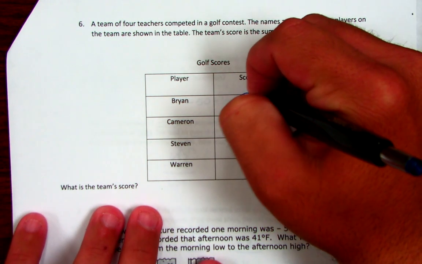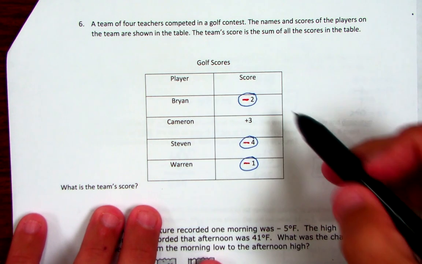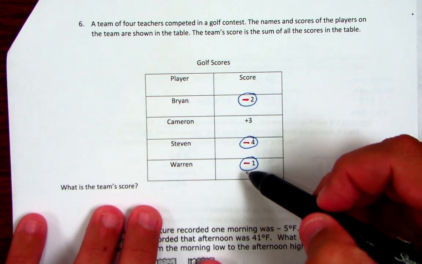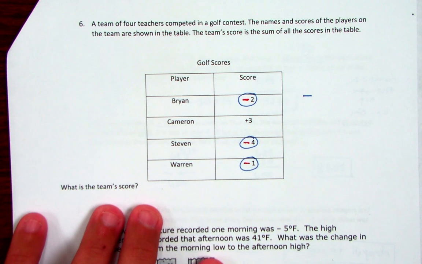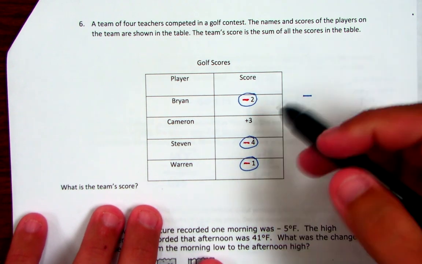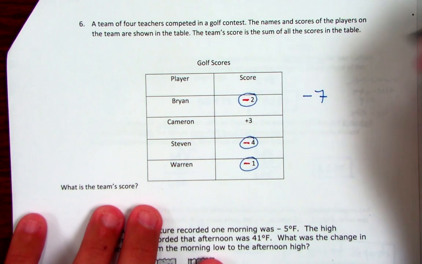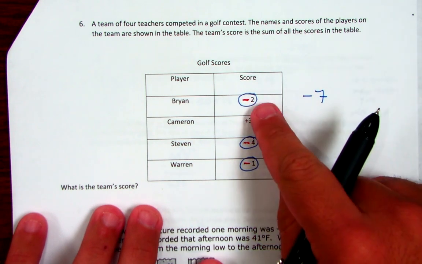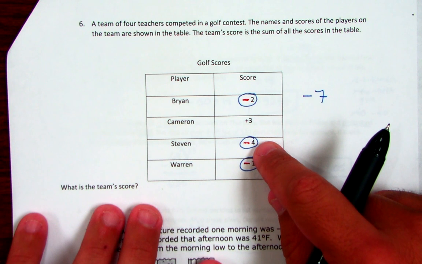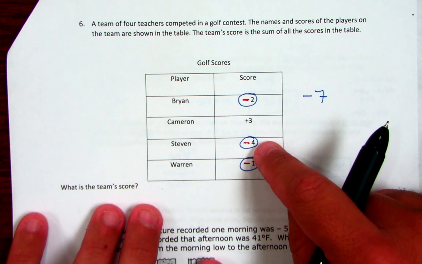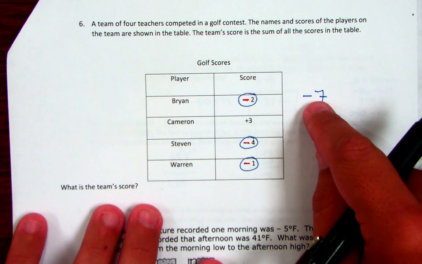I'm going to start right here with all my negatives. Notice these 3 all have the same sign. You keep that sign and you add the numbers. 2, 6, 7. In terms of money, you owe me $2. You borrow another 4 from me, so now you owe me 6. And then you borrow another one, so you owe me 7. There's the -7.